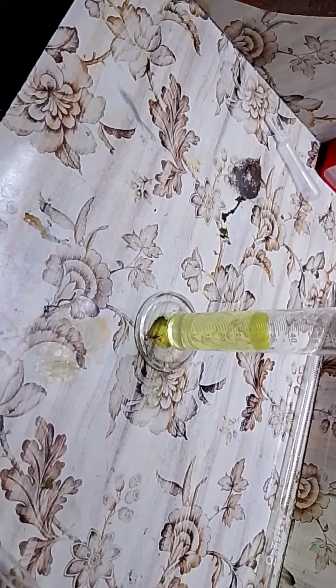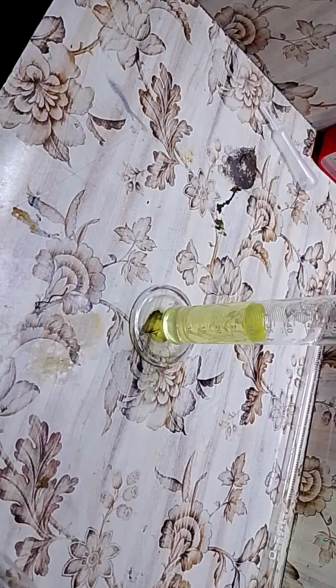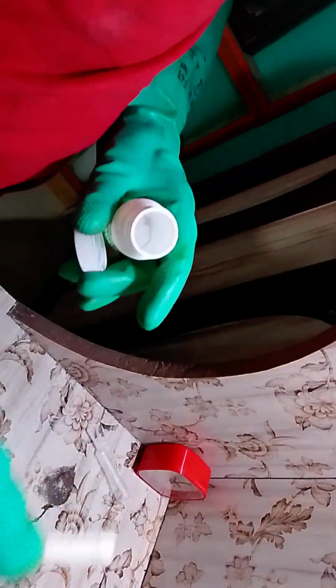Okay, so the first test we are going to do is the very common base test. Any carbonate or sulfide salt can be added. I'm adding a little bit of sodium carbonate.